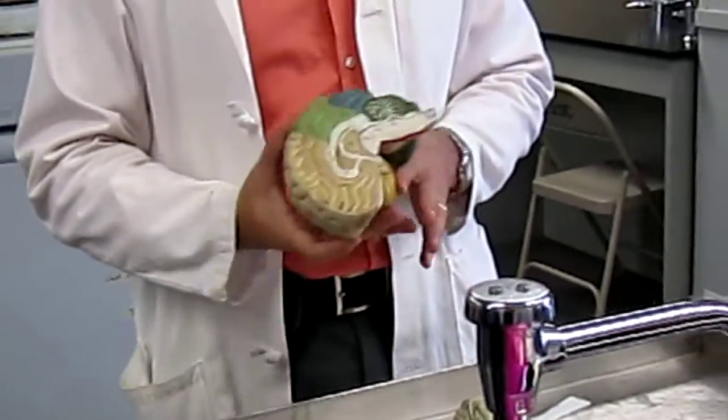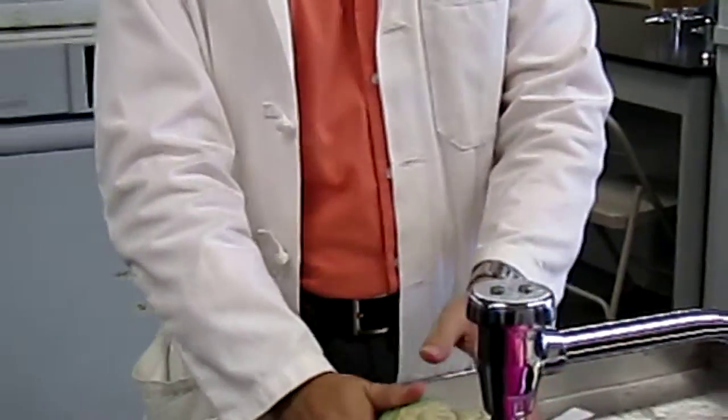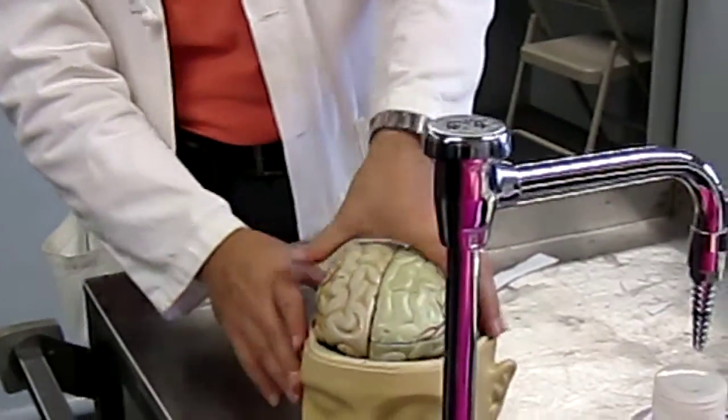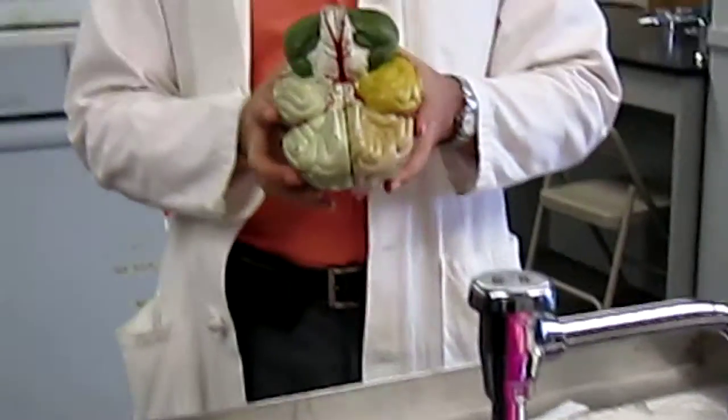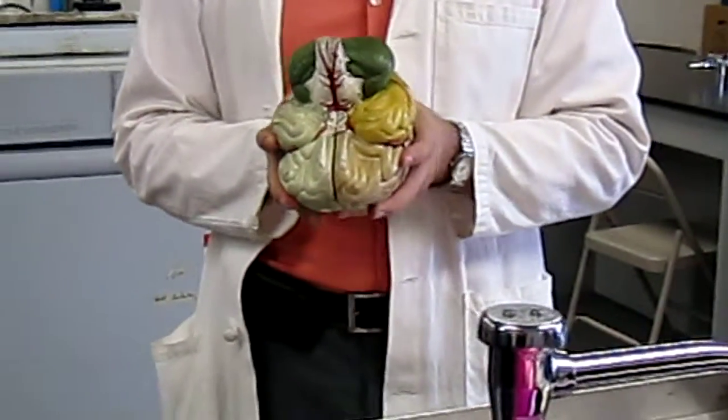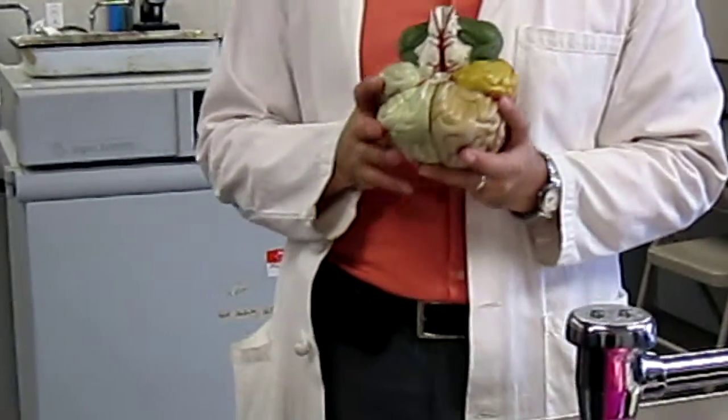Last ones that we can see. Actually, I need to put the brain back together again. So let's put it back into its case and take it out. If you look under the brain, you might see the two things that I'm showing you there.